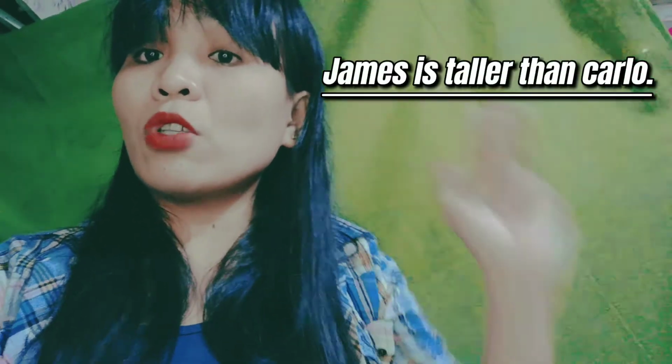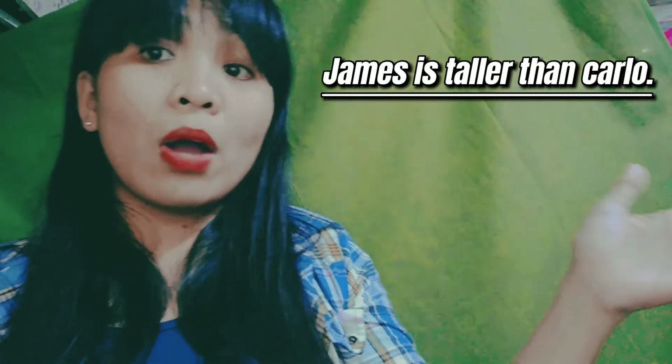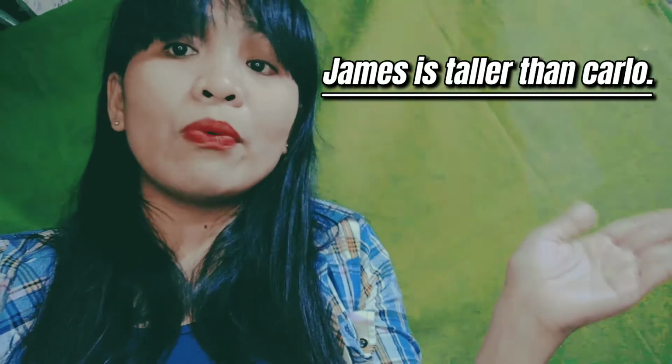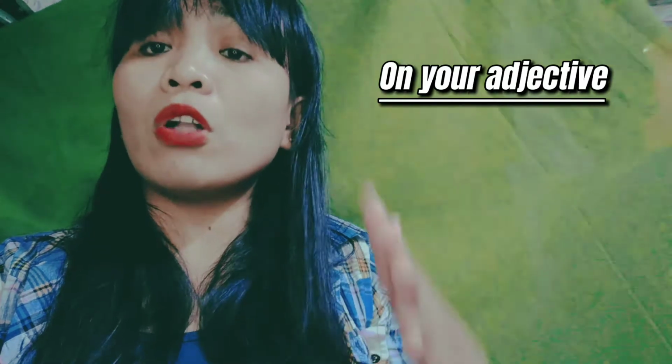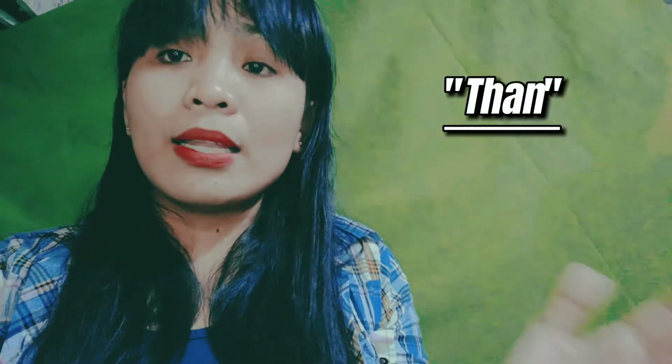So James is taller than Carlo. So what happened to our sentence? The tall becomes taller, and we use the word than. So there, when we compare two things, all you have to do is add er to your adjective. So the tall there becomes taller, and then use the word than. That's how we construct the comparative degree.